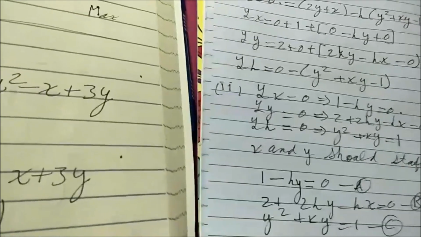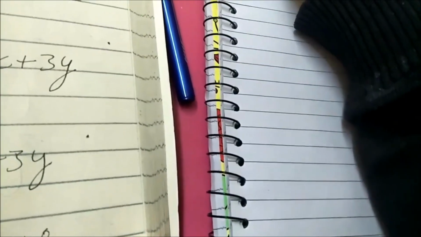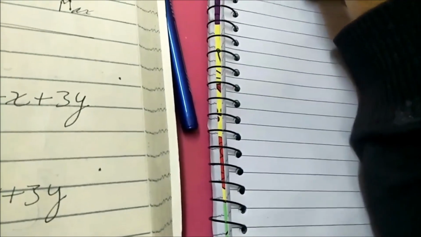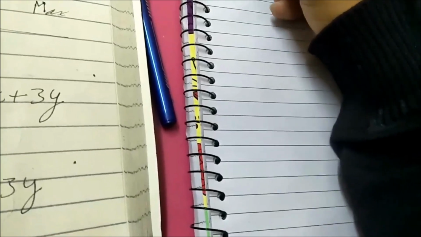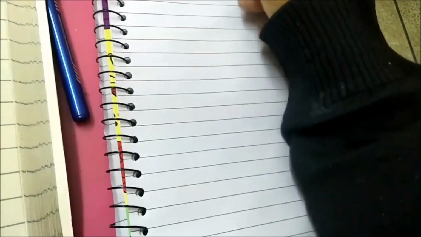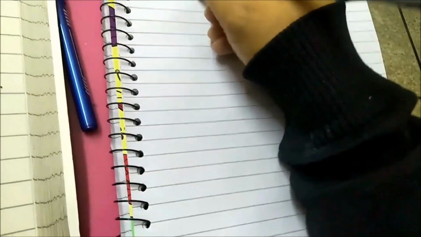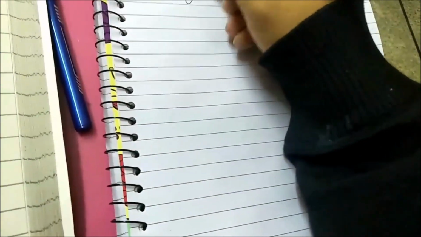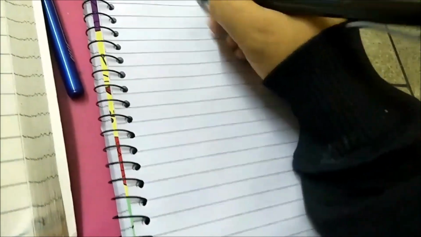And then what we do, using a in b, we have 2 plus 2 times 1 over y minus x over y is equal to 0. Then we have x by y is equal to 4, so we get x is equal to 4y.